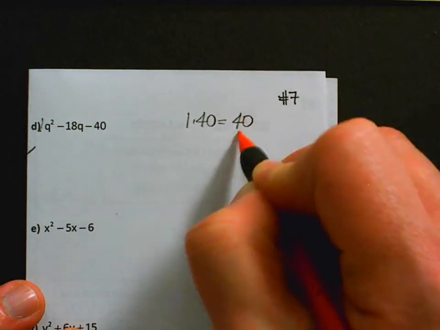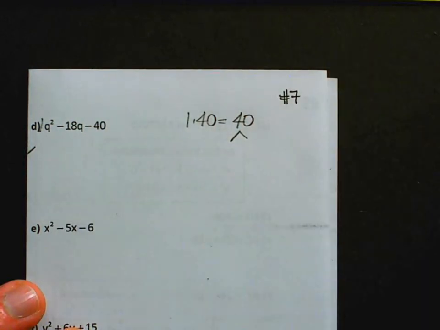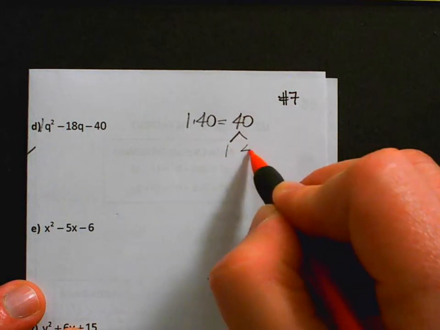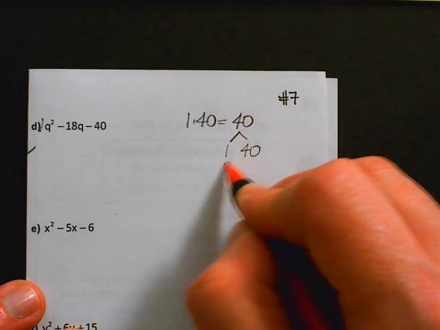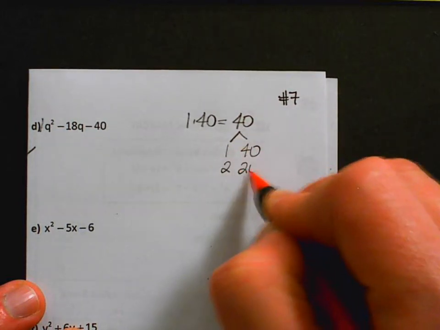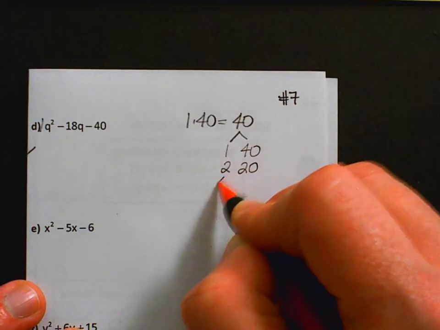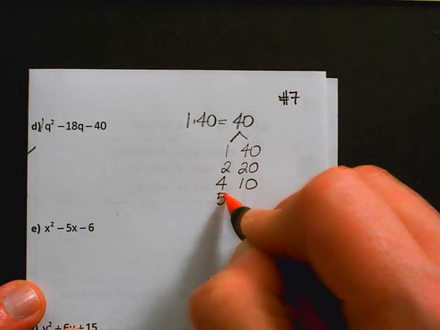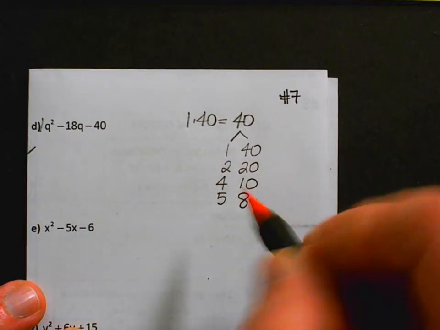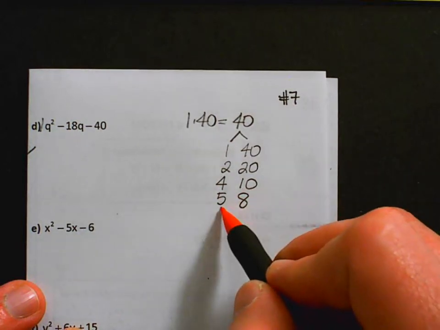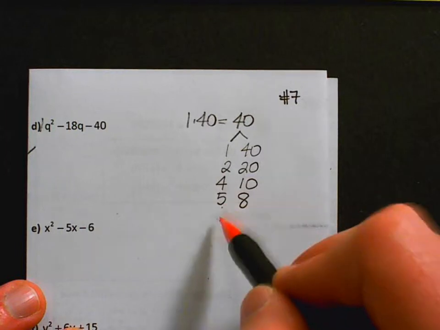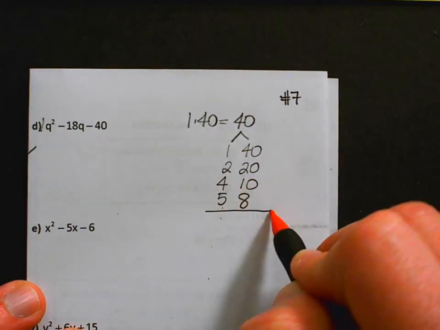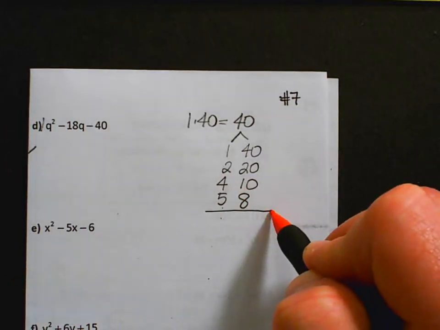What numbers give me 40? 1 and 40. 2 and 20. 3 does not go into 40. 4 and 10. 5 and 8. 6 does not go into it. 7 does not go into it. The next number will be 8. 8's already on the list. So we're done.